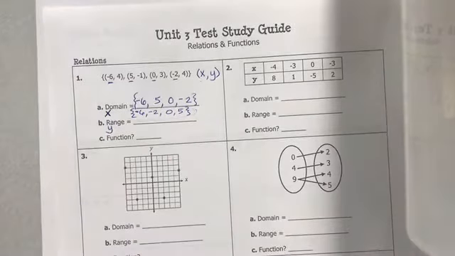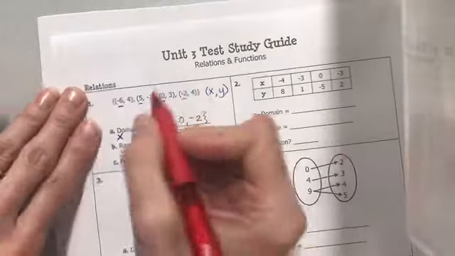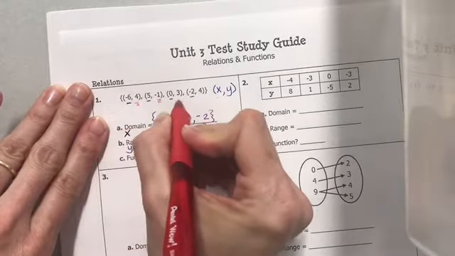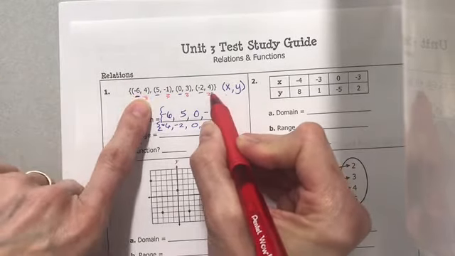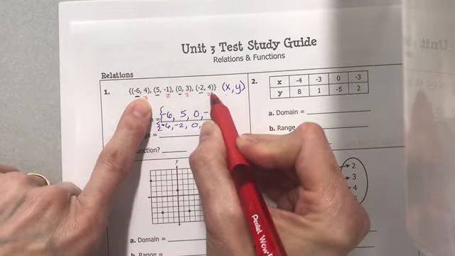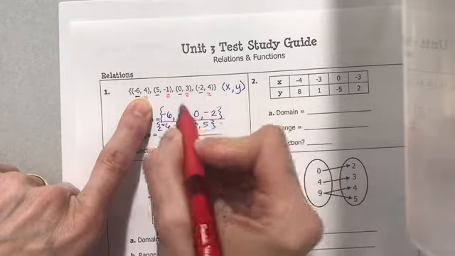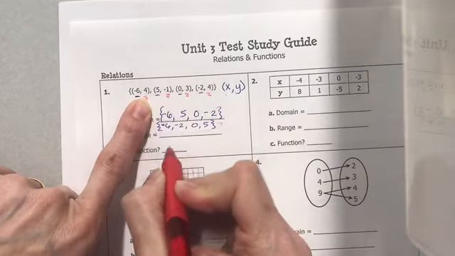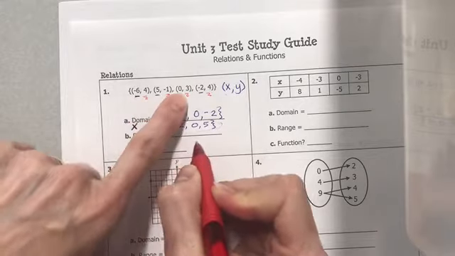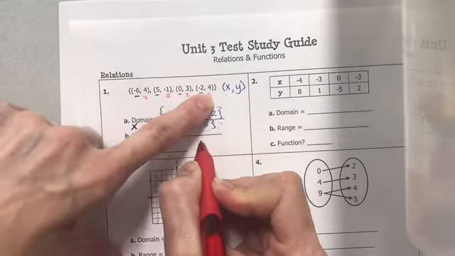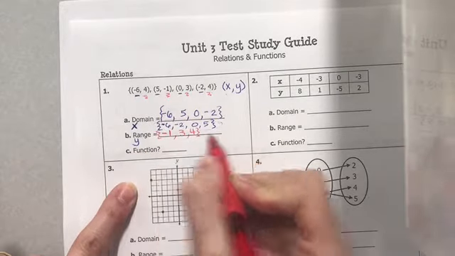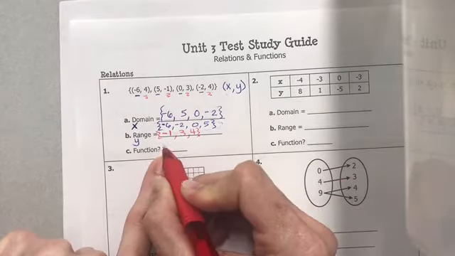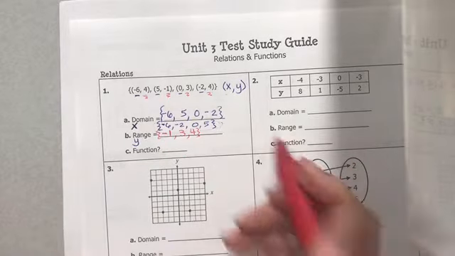All right, so to get your range, we're going to get all of our y values. Our y value is the next one. This time we have two numbers that are the same, and when that happens, we only want to list that number once. So the least would be -1, the next would be 3, and our last would be 4. And we're done, and they're already in order from least to greatest, so good.